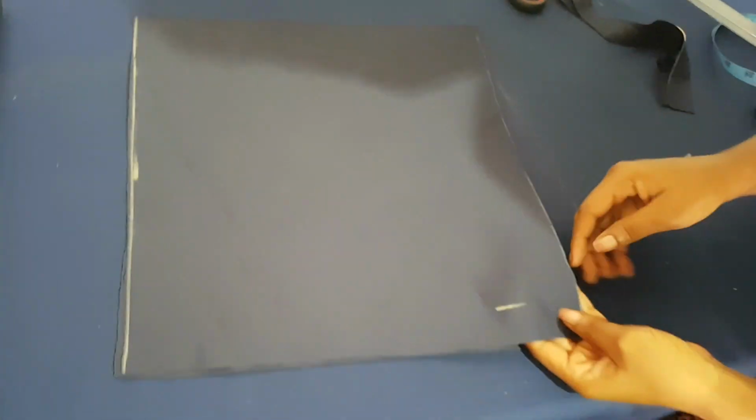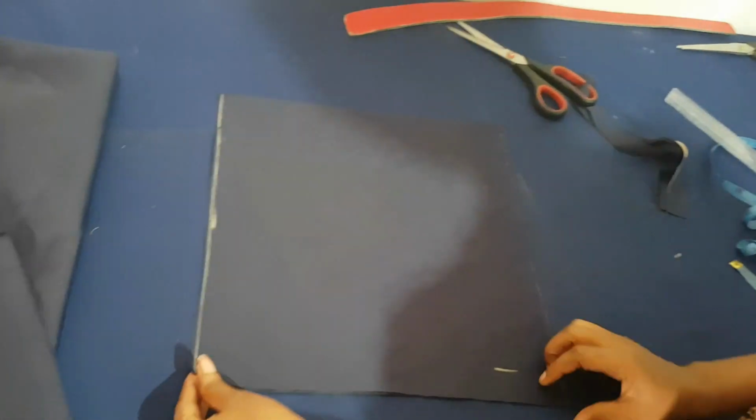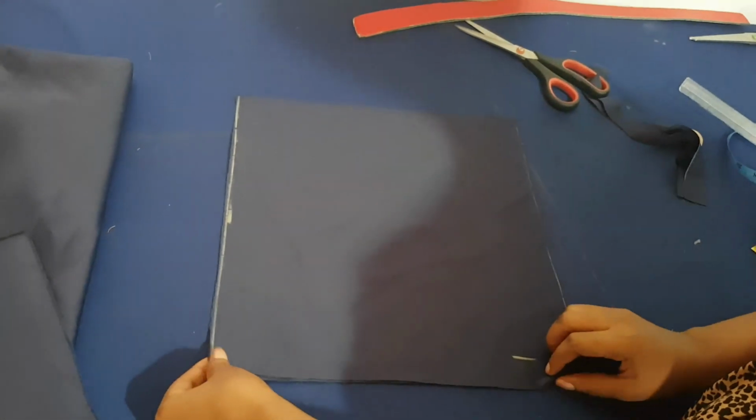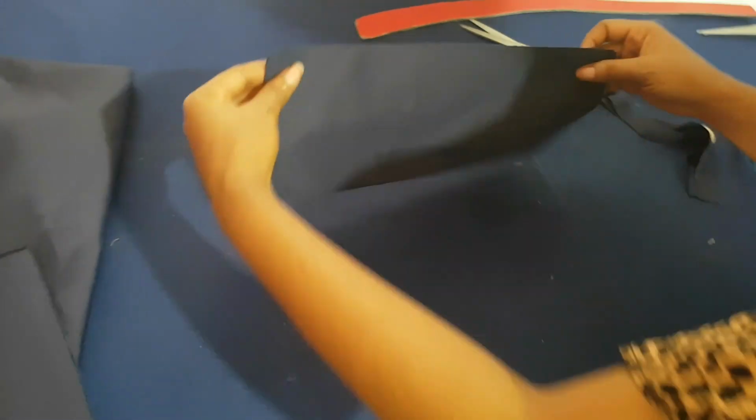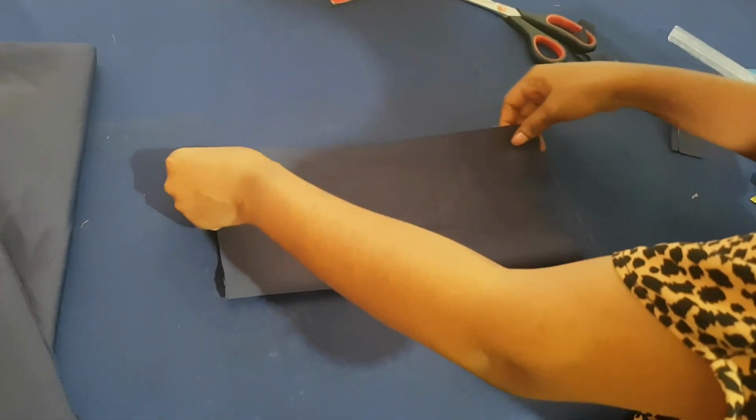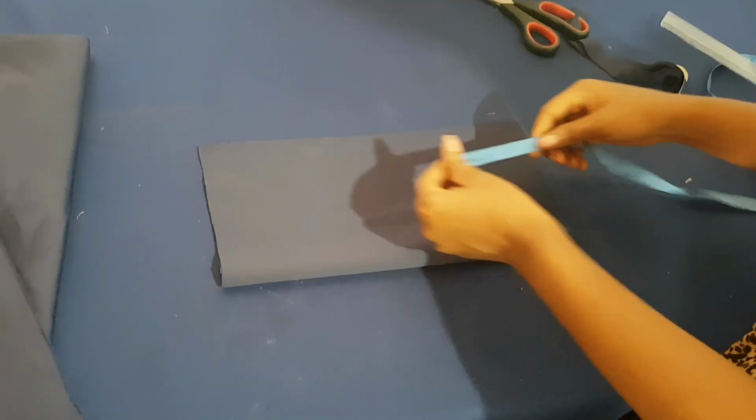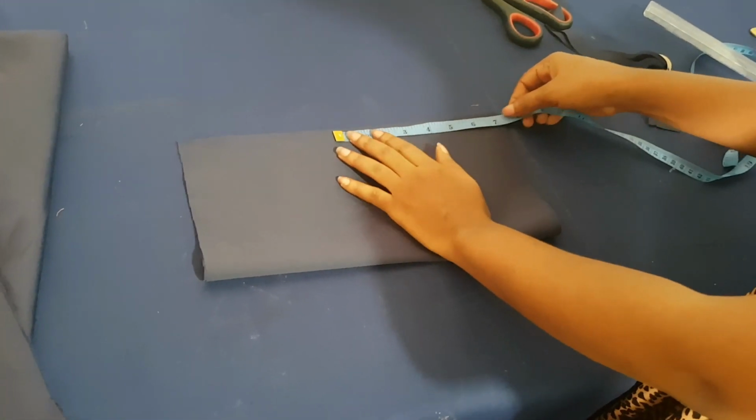So the pockets, we're going to fold it into 2 like this. And then we're going to go in by 7 inches. Please watch carefully, pay attention here.